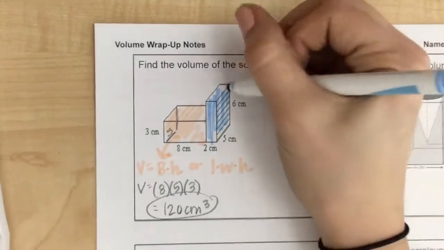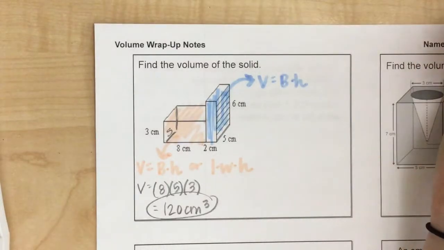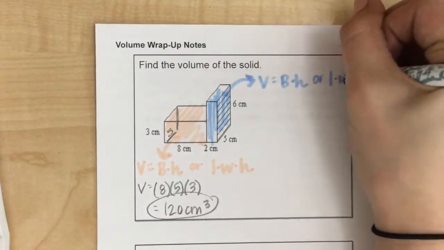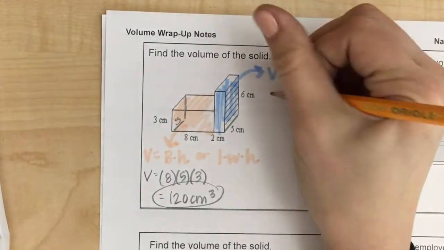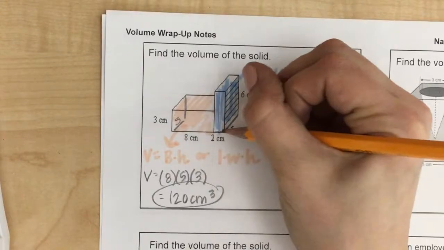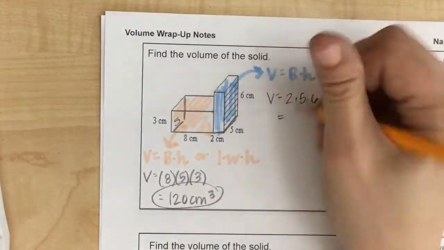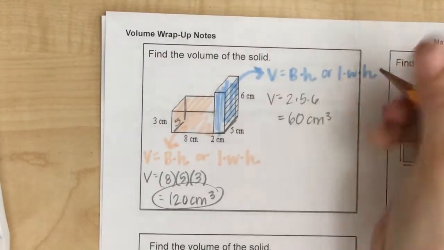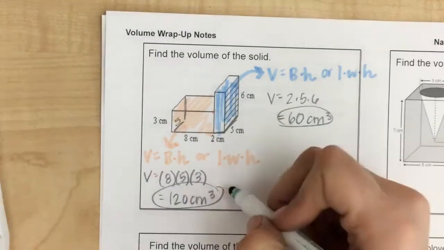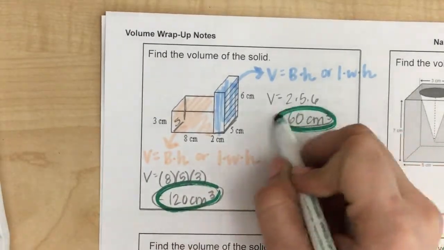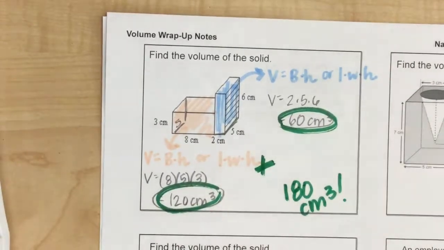Part 2 is this blue shape. Again, we have the same formulas, either capital B times H, or the area of the base times H, or length times width times height. Again, hopefully you're recognizing all you're doing is multiplying the three dimensions together. You're taking length times width times height. So 2 times 5 times 6, which ends up being 60 cubic centimeters. The last thing you need to do is just total those together. So I'm taking this one plus this one, and I end up getting 180 cubic centimeters as my answer.